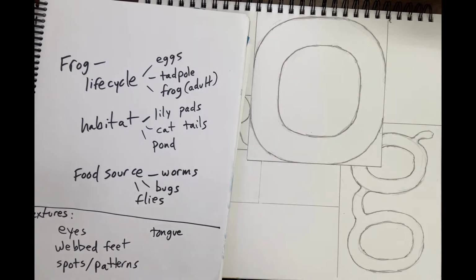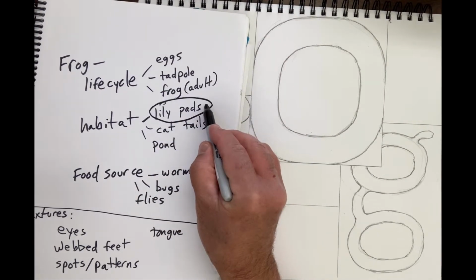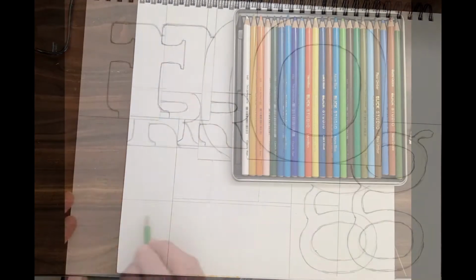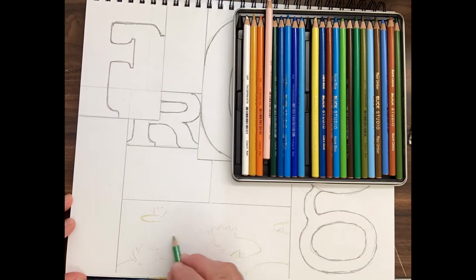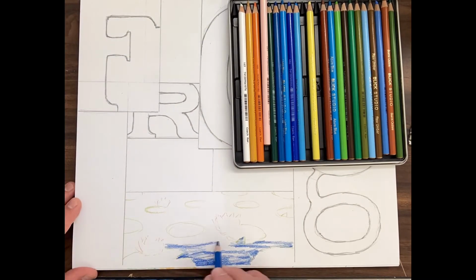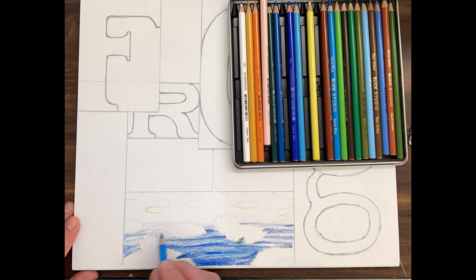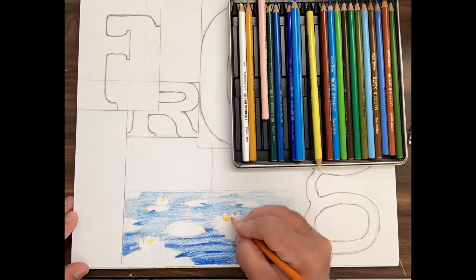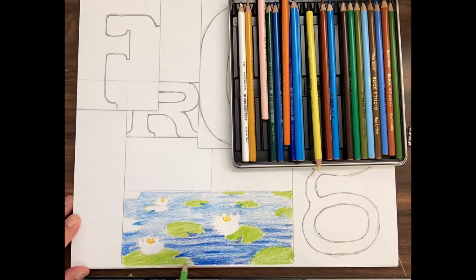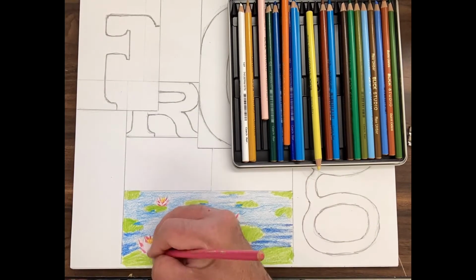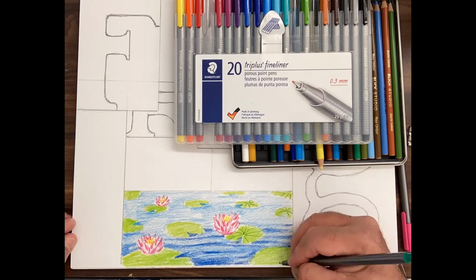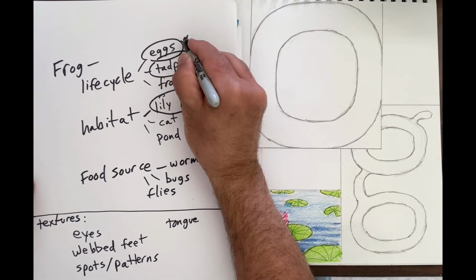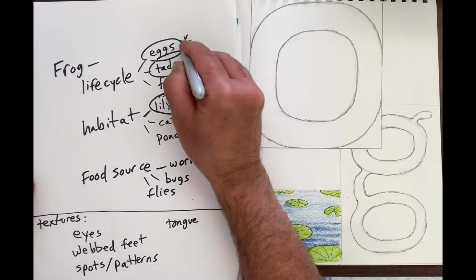I like the idea of the lily pads. I'm going to fill in this lower compartment with the image of lily pads in colored pencil. I also like the idea of eggs and tadpoles. I'm going to incorporate those images into my letter O.